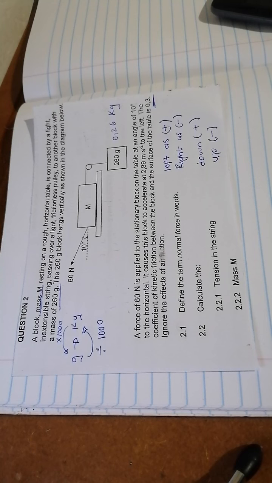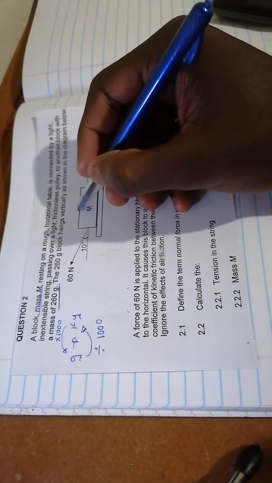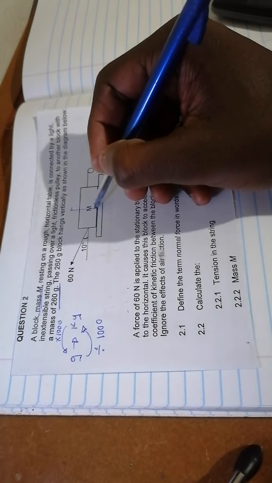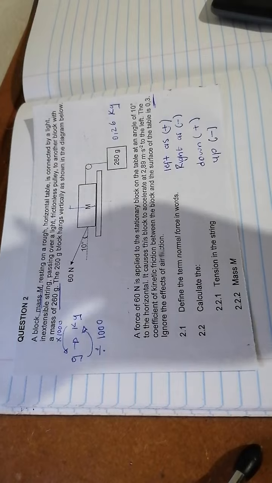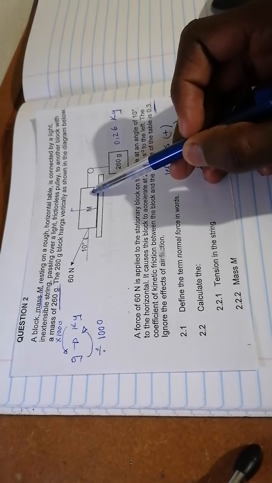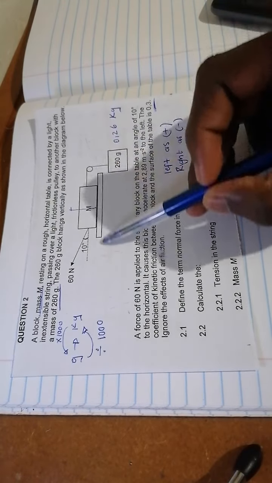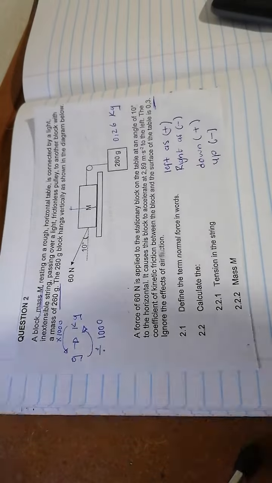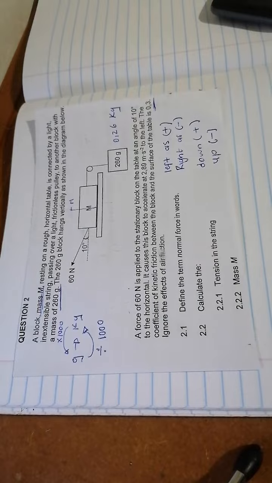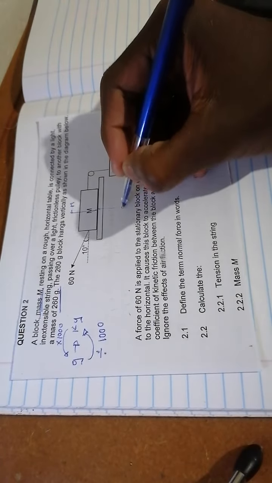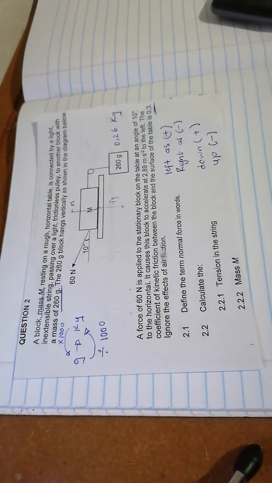A normal force, guys, as you know, is a perpendicular force. We're talking about this force here, it's perpendicular to this surface. It's a perpendicular force exerted by a surface on an object in contact with the surface. That's the definition of a normal force. This is the normal force. Here we can talk about Fg, right?